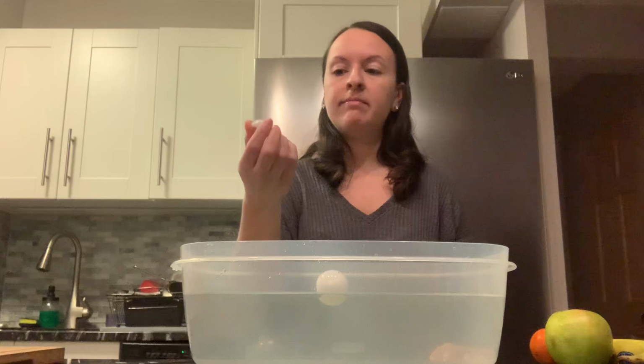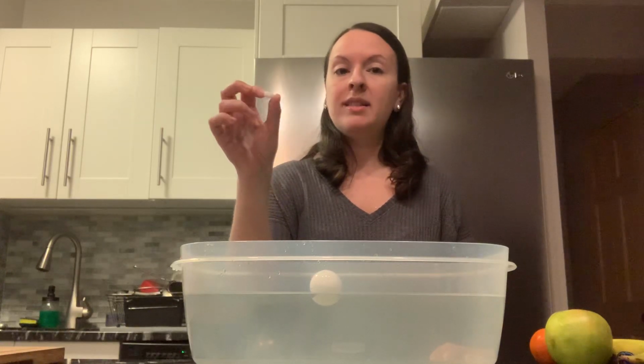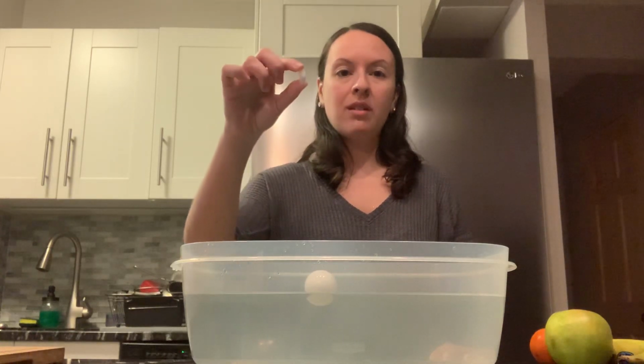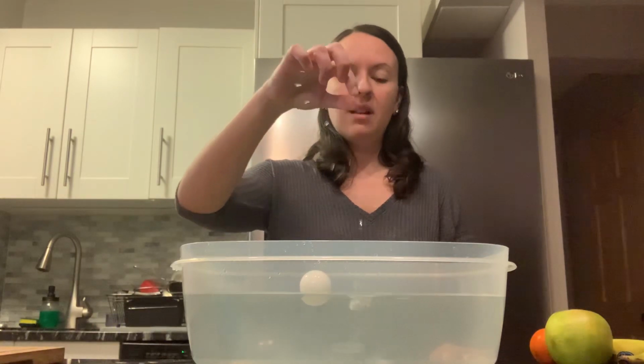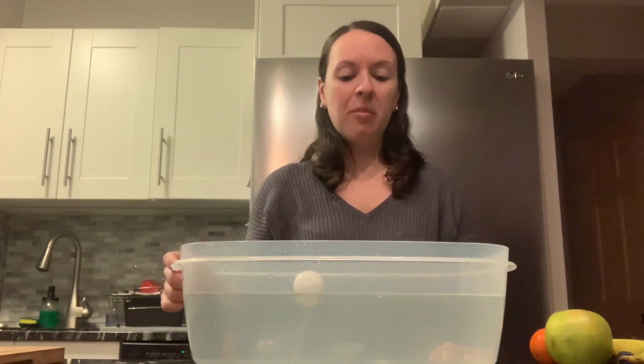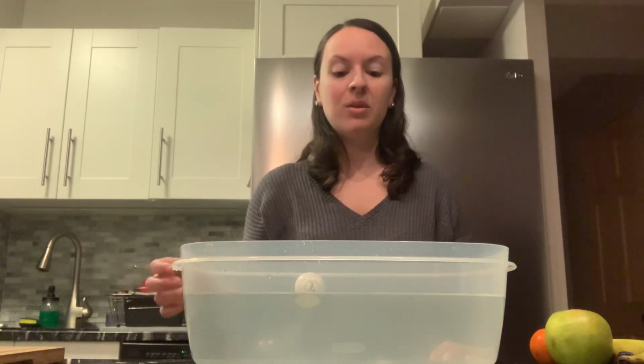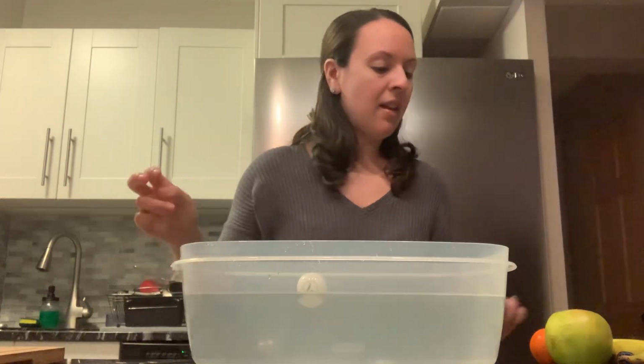Let's see, next I have a little rock. Now, does a rock have air inside or is it full inside? Let's see. So will it sink or will it float, the rock? So the rock sinks to the bottom because a rock doesn't have air inside, right? It's just full with rock inside. So it sinks to the bottom.